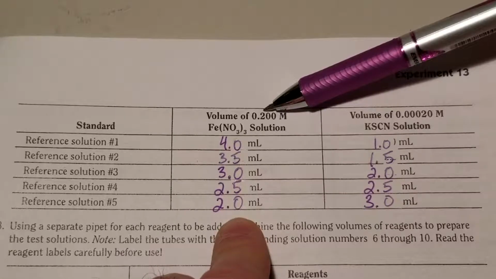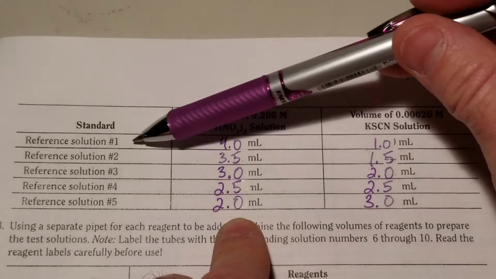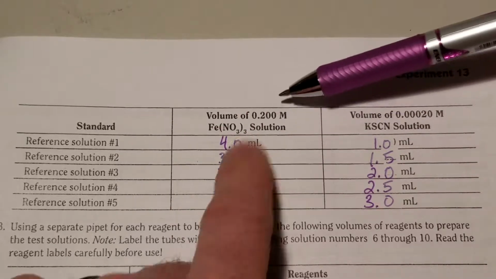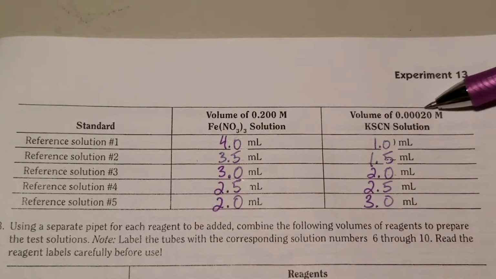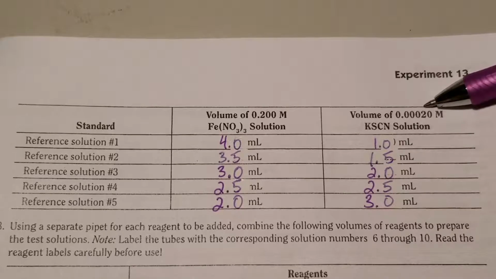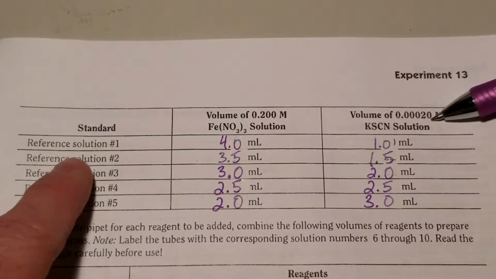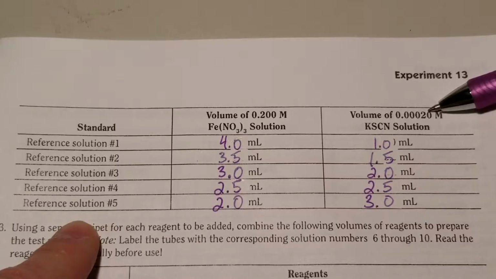That is that deep red colored complex. So when you're doing your reference, you get to assume this is extremely in excess. Look at that, it's 0.2 molar, and this is 2/10,000ths of a molar for the potassium thiocyanate. So this ends up being the concentration for your reference solution of the iron thiocyanate.